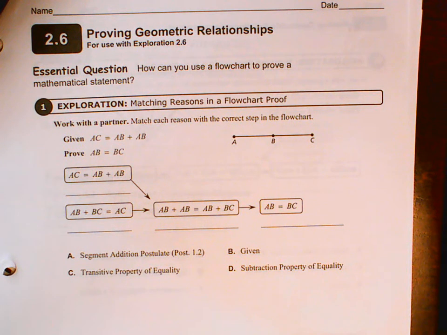Hi, welcome to lesson 2.6, Proving Geometric Relationships.